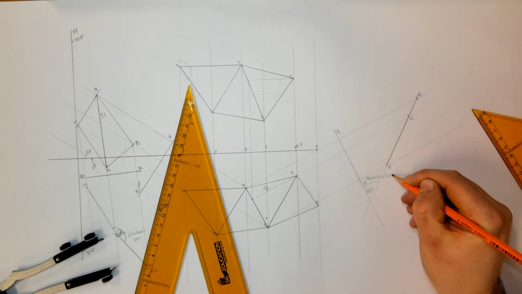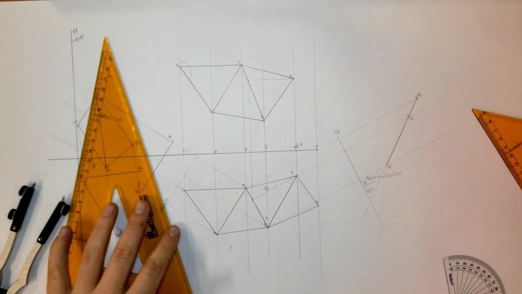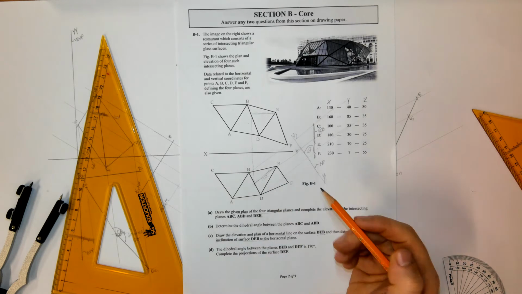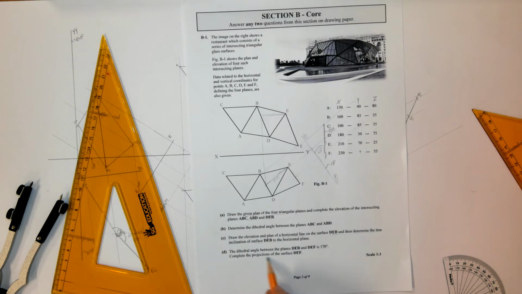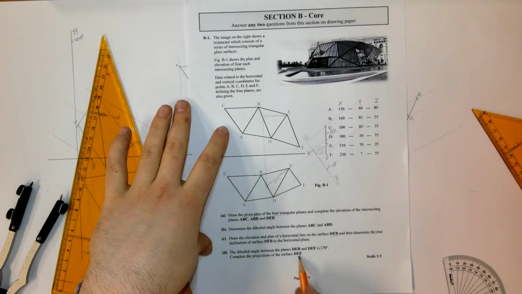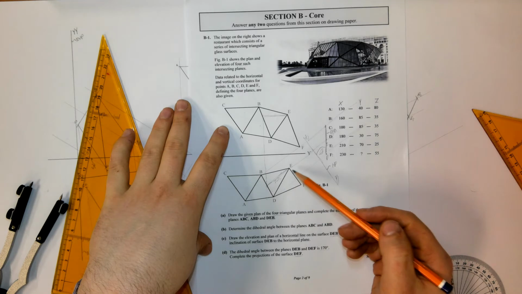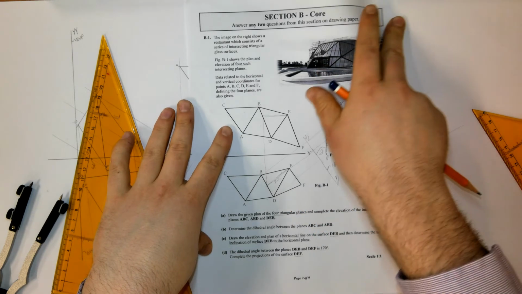Now the next part, part D, says the dihedral angle between surface DEB and surface DEF is 170 degrees. Complete the projections of the surface DEF. So we're going to work backwards. We need to look along the true length of the line of intersection DE, and we don't have it as a true length yet. So we need to look perpendicular to that line.